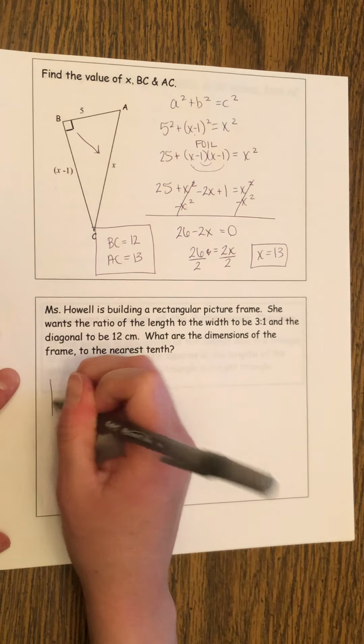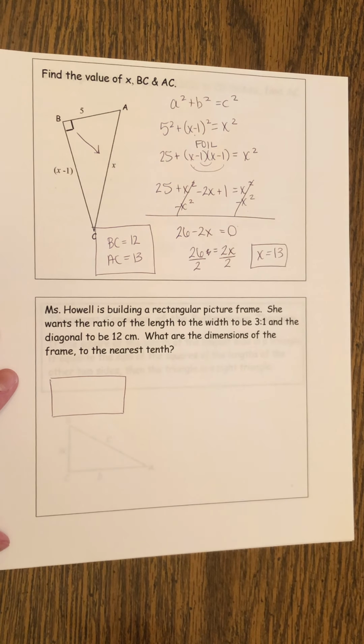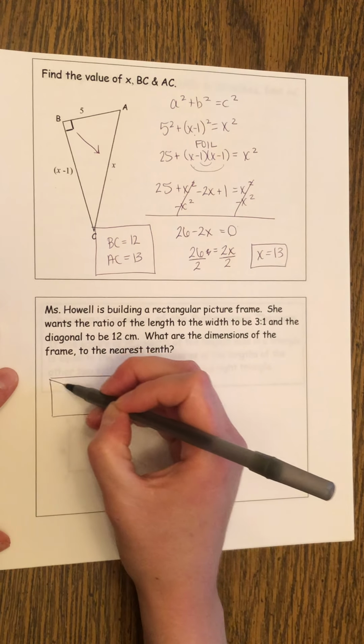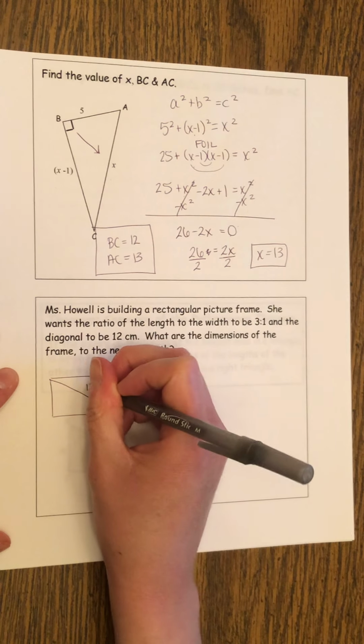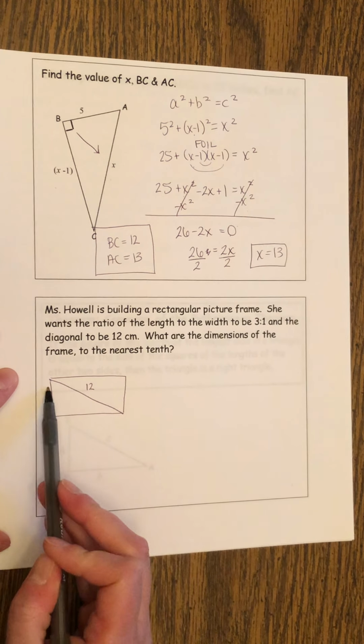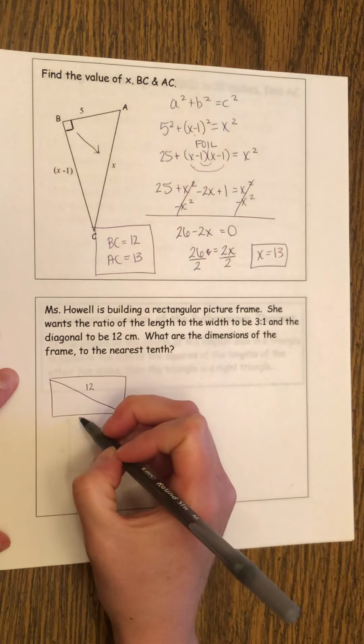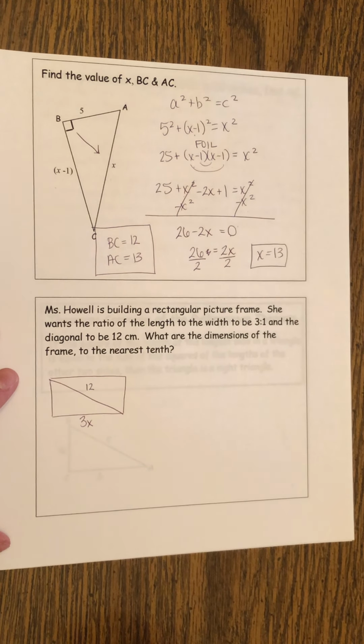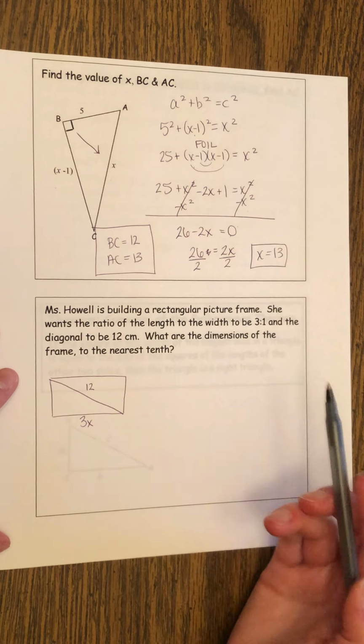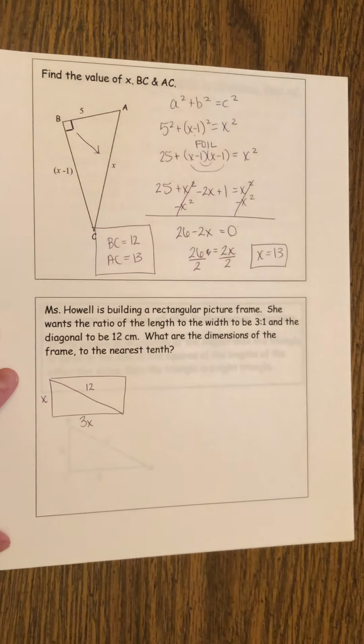She wants the ratio of the length to the width to be 3:1 and the diagonal to be 12 centimeters. So the diagonal is going to go across from opposite vertices of the rectangle, so that's going to be 12 centimeters. She wants the ratio of the length to the width to be 3:1. So I'm going to label the length 3x, and then I'm going to label the width 1x, or just x.